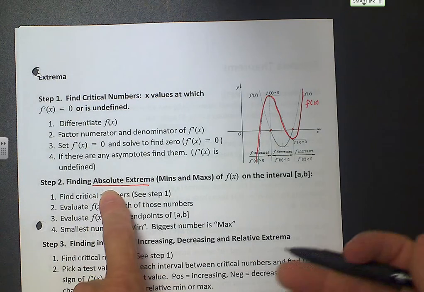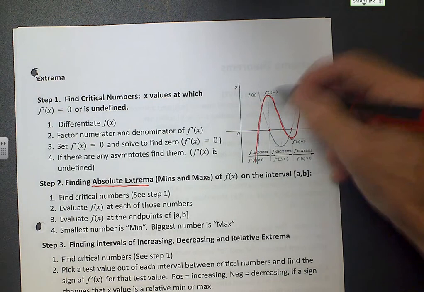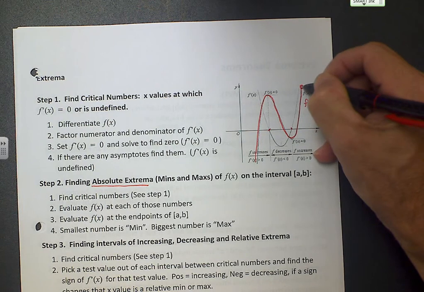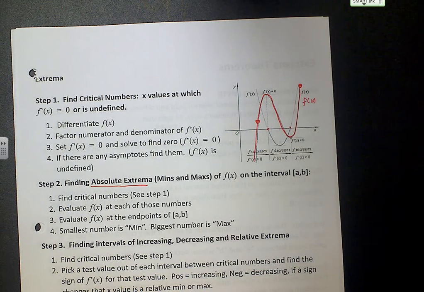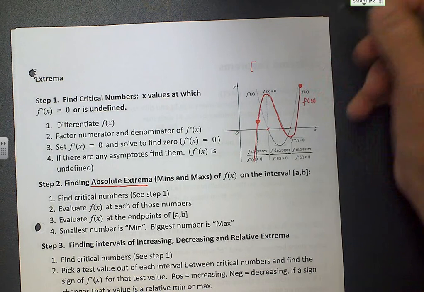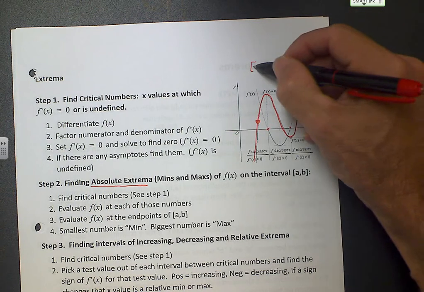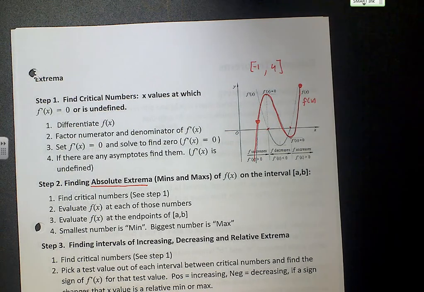Okay? So absolute extrema would happen if you had endpoints. So if these graphs didn't go on forever, what if this graph stopped here and stopped there? Those would be the endpoints. Let's just say it was from -1 to 4. I'm just making stuff up here.